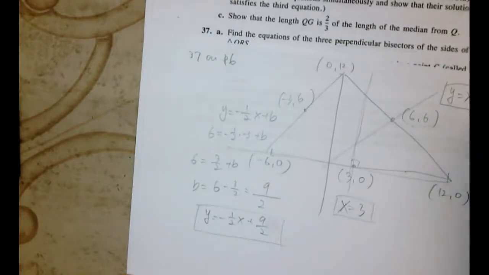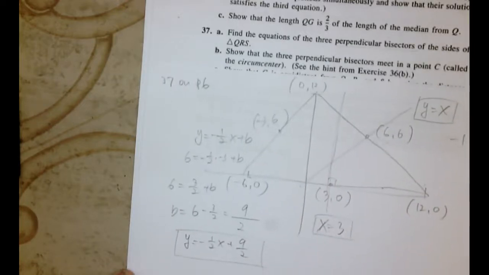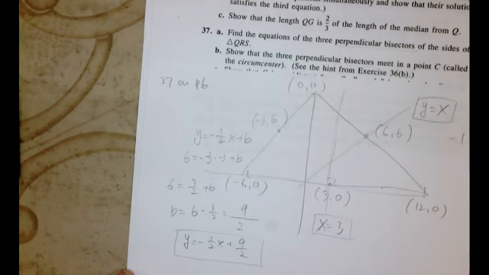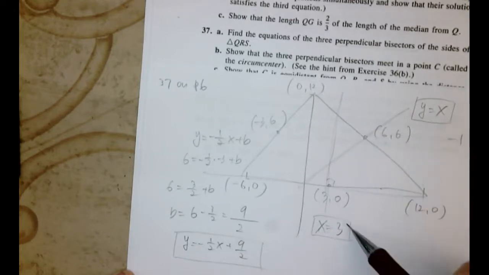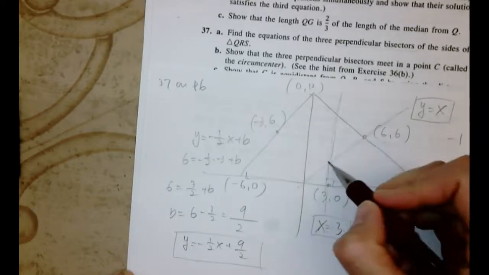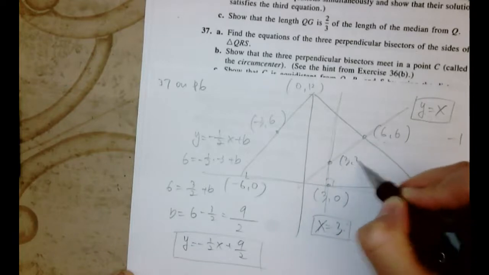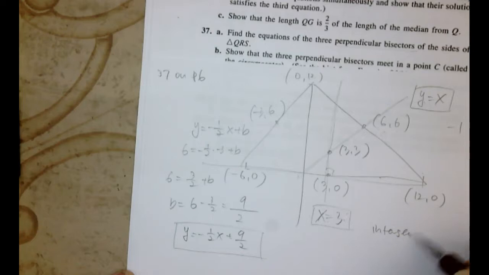Okay, now we have to show the 3 perpendicular bisectors meet at a point C. Now this one, where it meets, easiest to do is this, right? x equals 3, y equals 3, this is 3, 3. Okay, the intersection is 3 and 3.